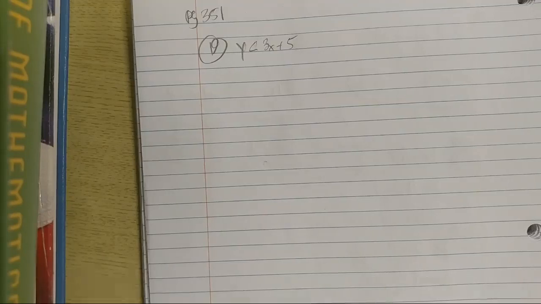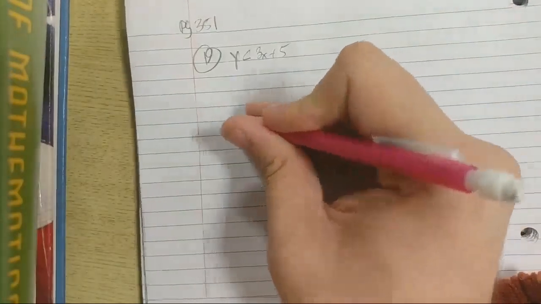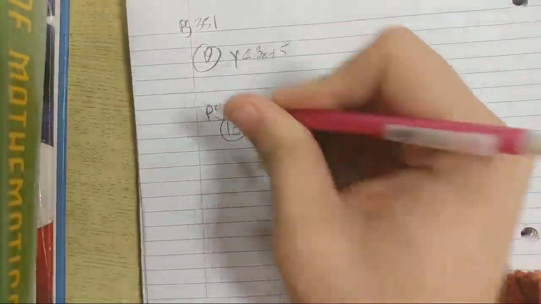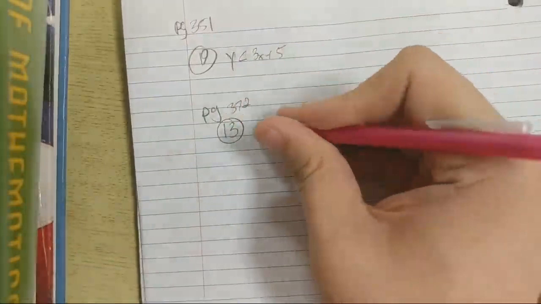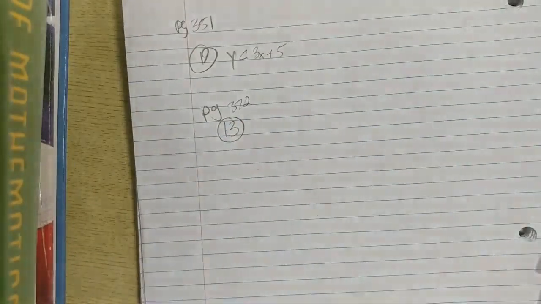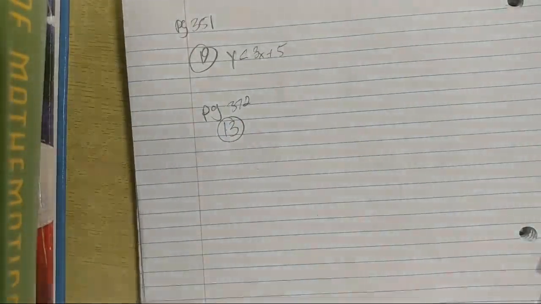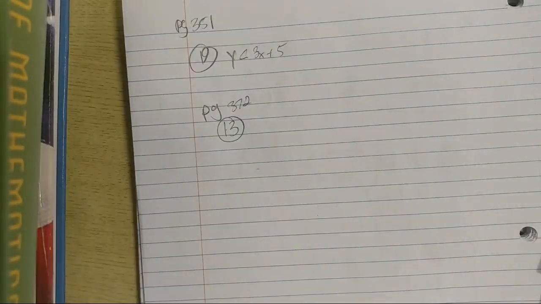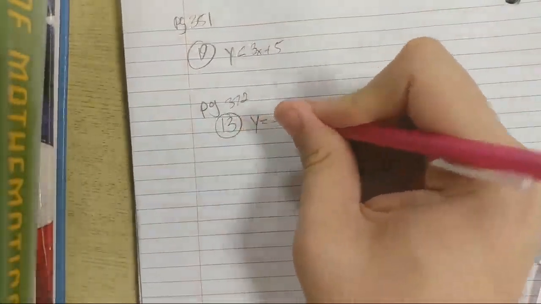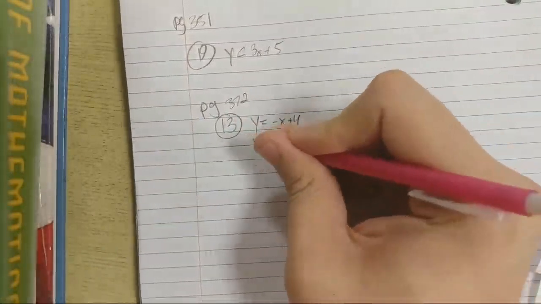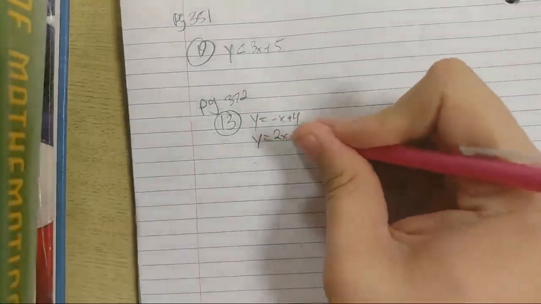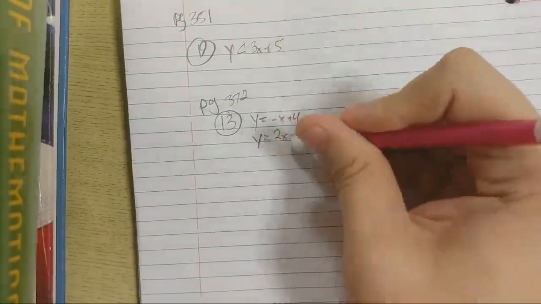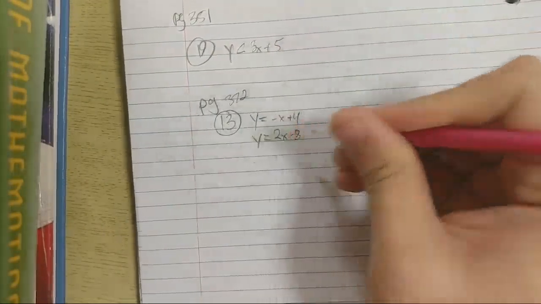Okay, so let's do number 13, on page 372. Number 13 is going to be y equals negative x plus 4, and y equals 2x minus 8. Can't draw 8 right now. I guess I'm really tired. Minus 8.